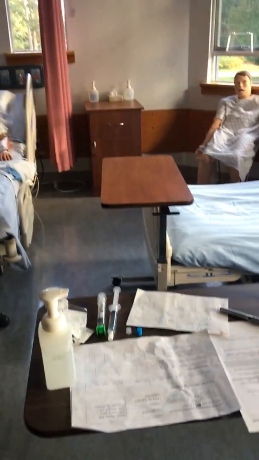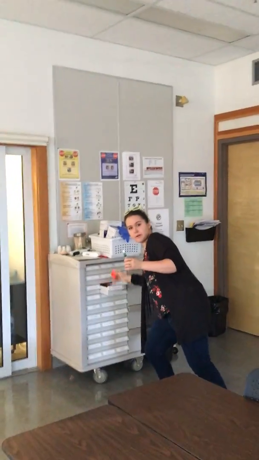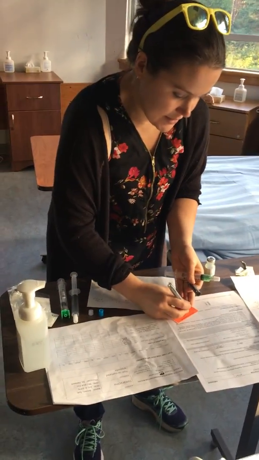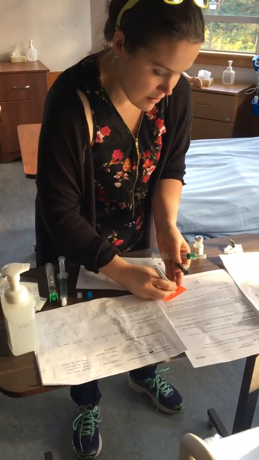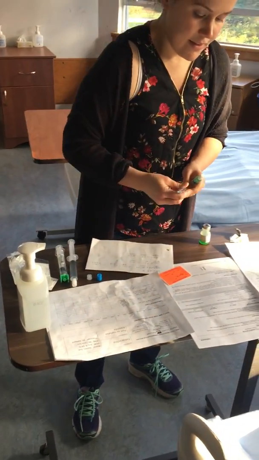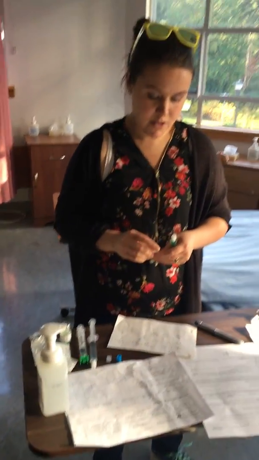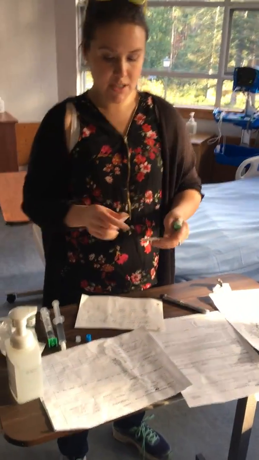Oh, before I put this down, I need to put a medication label on it. So I'm going over here, grabbing a medication label. I'm going to write on it what it is. Narcan. And now that I have this in my syringe, I'm going to put this back in my Omnicell or wherever it has to go, and do my third check of my medication.